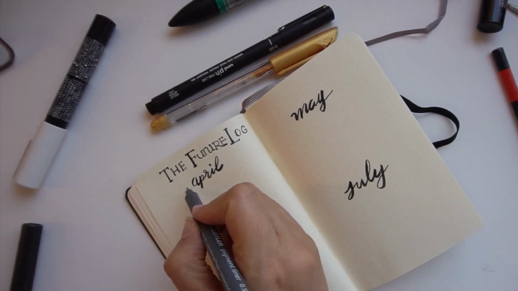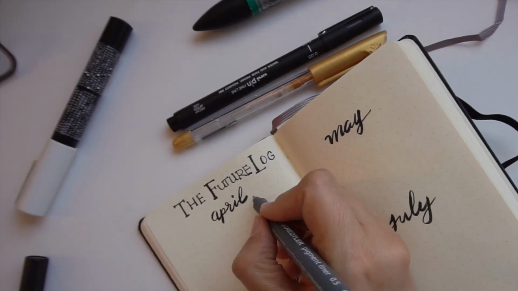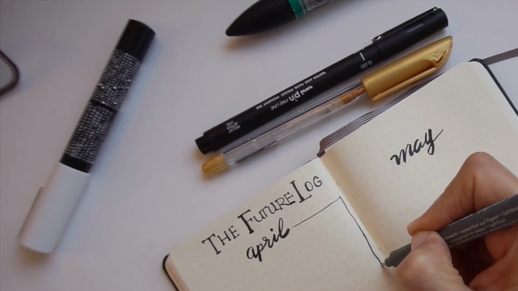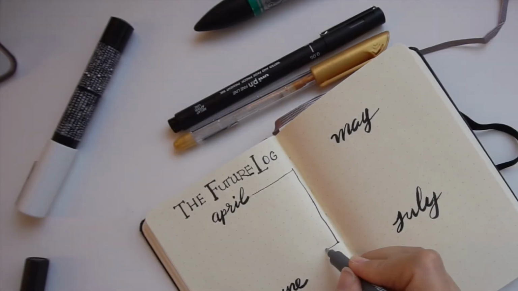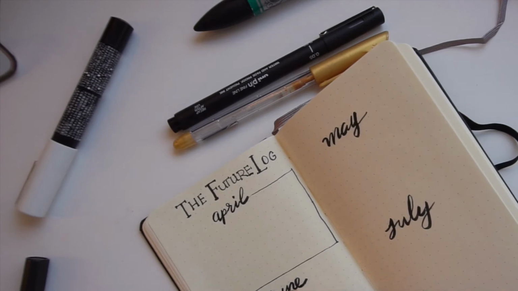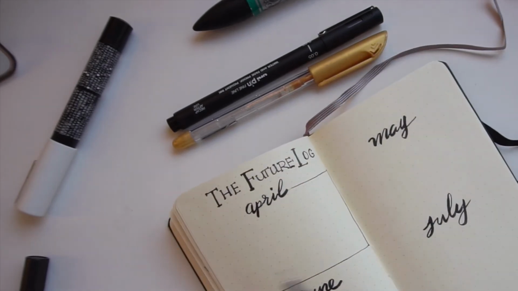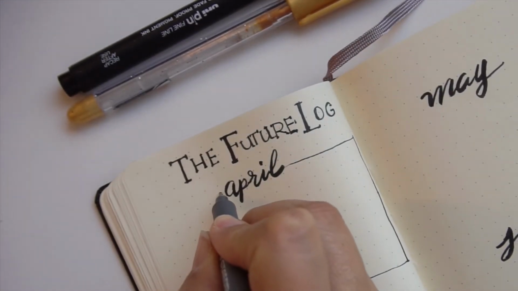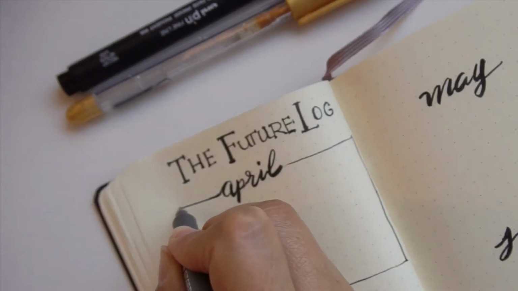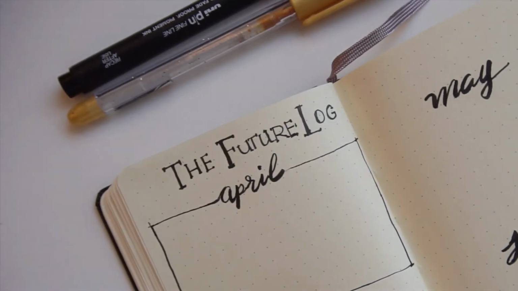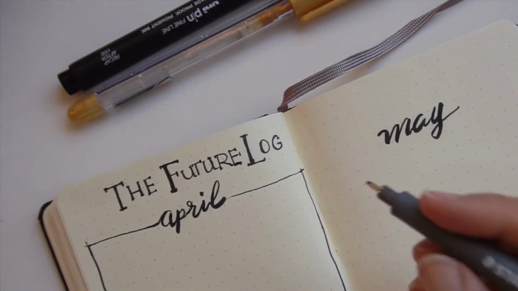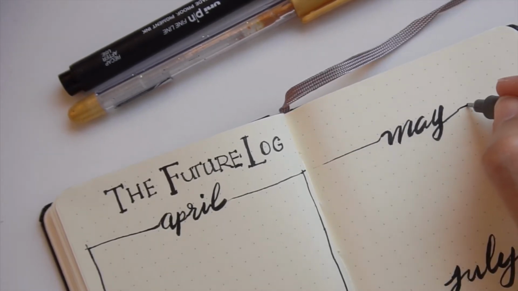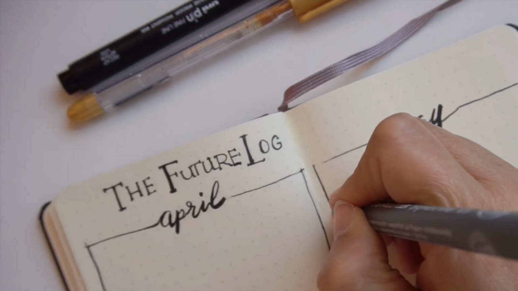The recommendation here is to put 3 or 4 months into the future, from now into the future, on which you're going to be migrating things that didn't fit in the monthly page, because you're not going to do them this month. You're going to do them next month or in 2 months in the future. So you're going to be migrating them so that when you do the pages of these months, you can consult this page and know that there are things already scheduled for that particular month. So this is part of the system.